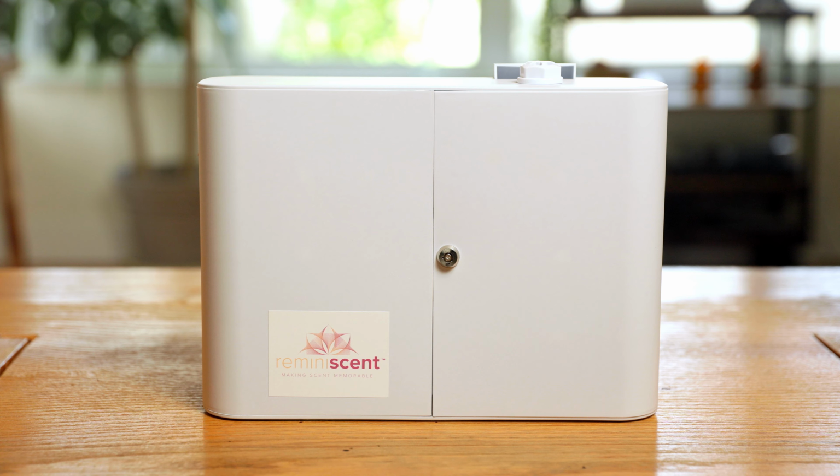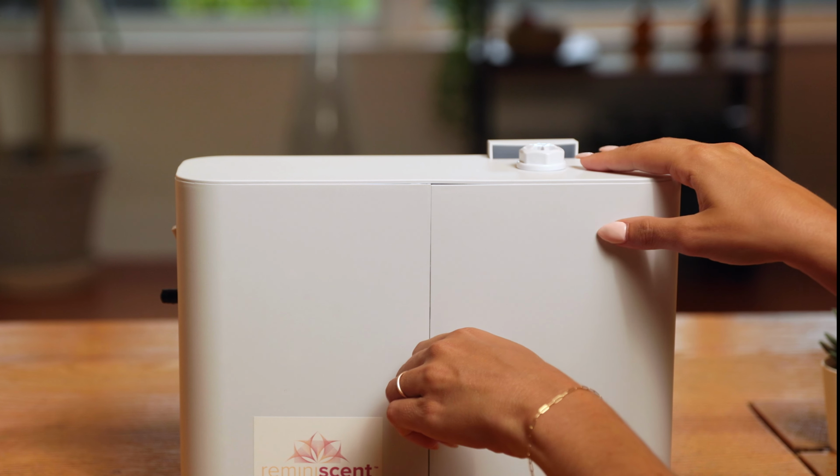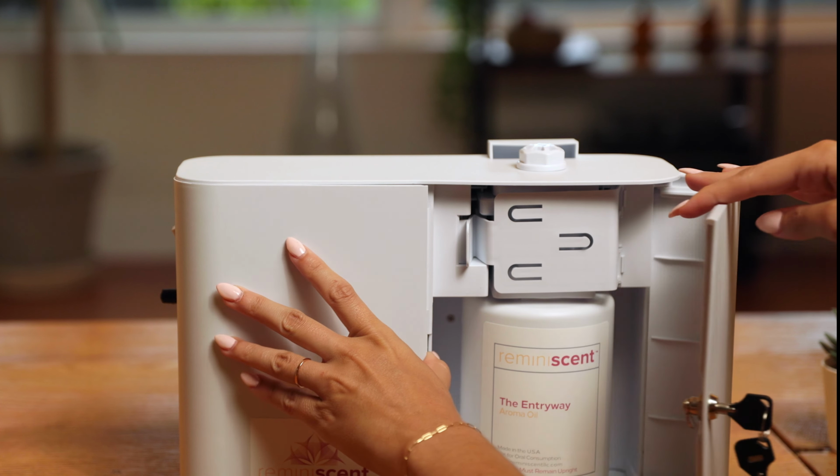Programming your Remi 3000 using the diffuser functions. This diffuser can be operated using the 4-button functions located below the programming display. The right arrow allows you to move over to the next setting. Use the up arrow to change each individual setting.